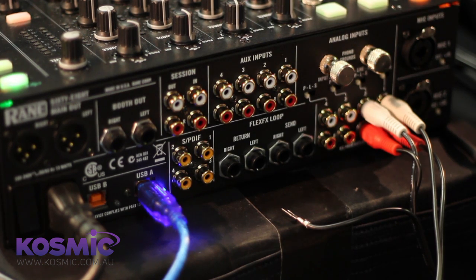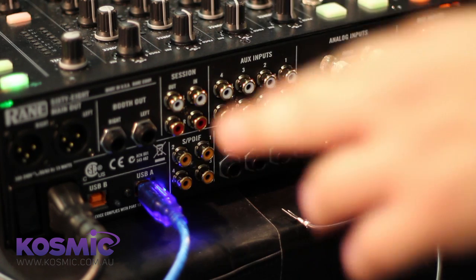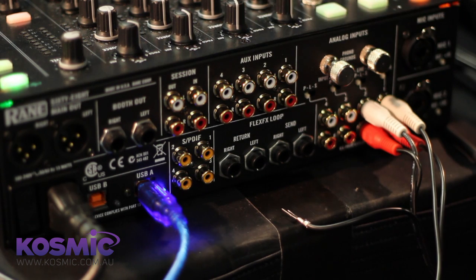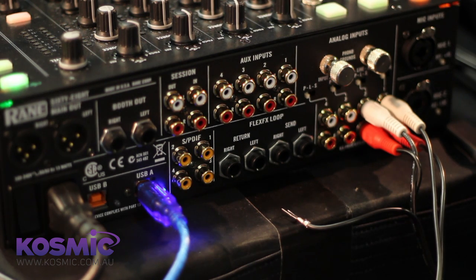This is one of the best features of the Rane, the USB section, allowing you to simultaneously connect 2 computers to the Rane mixer, allowing you to use 2 instances of Scratch Live for when you're switching over between DJs at a venue. Instead of pulling out the box from one computer to another, you can just patch in 2 USB cables and do an easy transition from A to B.